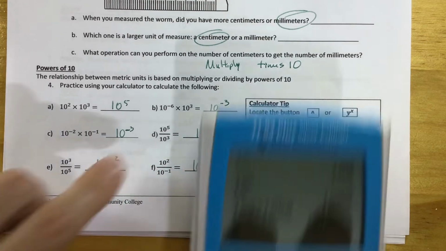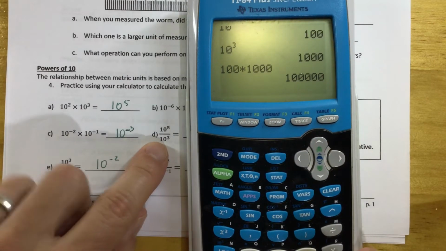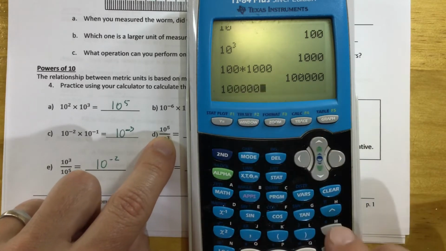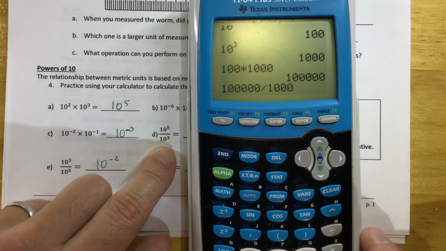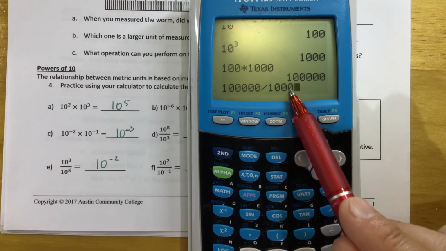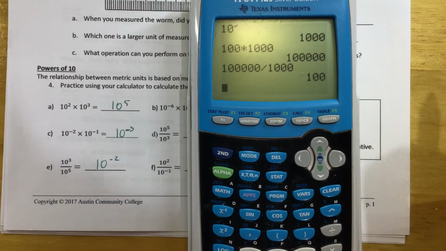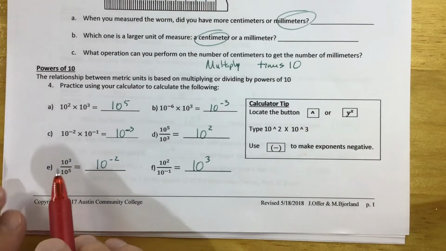All right, and then just to show you that one real quick here, if we took 10 to the 5th power, that's just a total of 5 zeros that we have on there. Okay, make sure they're all there. And then I'm dividing it by 1,000. That's 3 zeros. And what you're going to see is our 5 zeros minus 3 zeros is going to get down to 2 zeros. So we're going to see 100 is our answer, which is 10 to the 2nd power. Okay, so subtraction works as well.